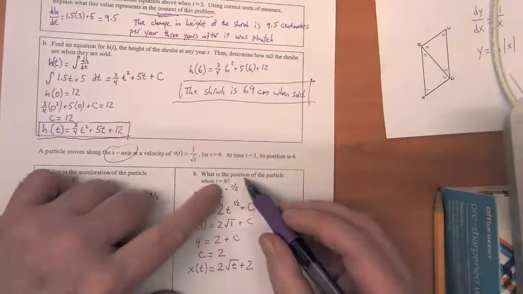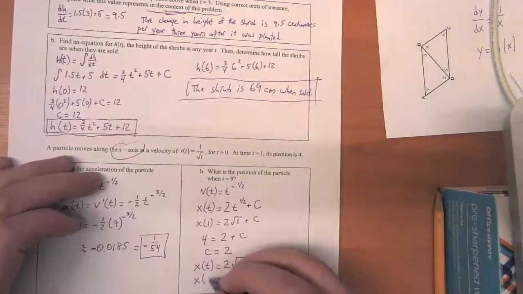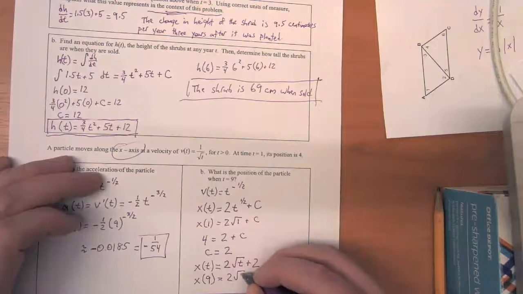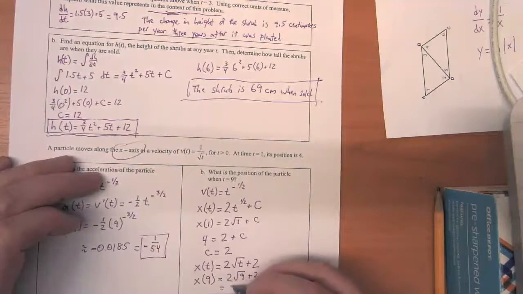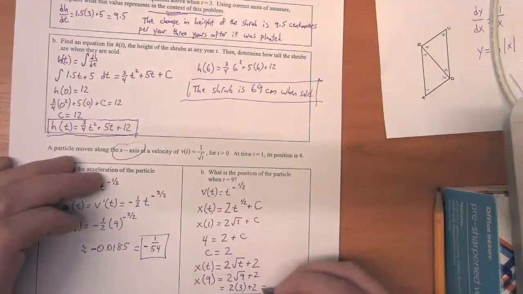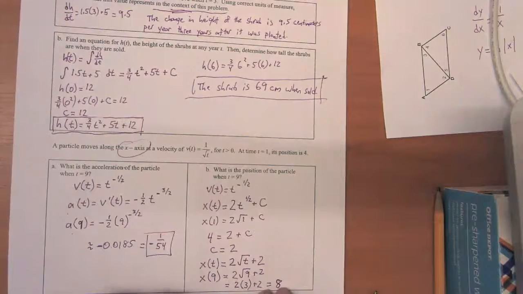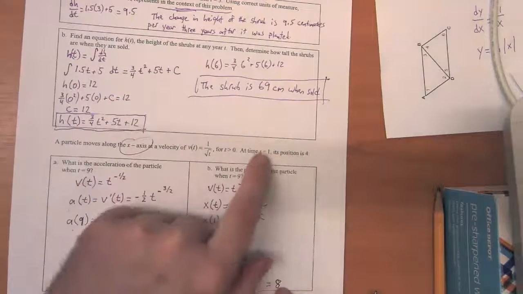But we want to know the position of the particle when time is equal to 9. So that equals 2 times the square root of 9 plus 2. Square root of 9 is 3, so that's 2 times 3 plus 2, which is 6 plus 2, which is equal to 8.